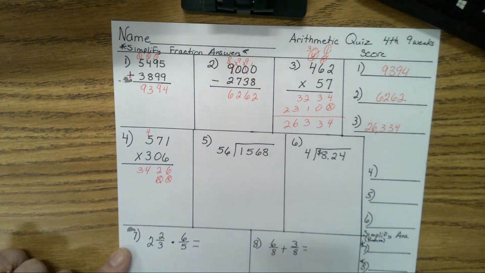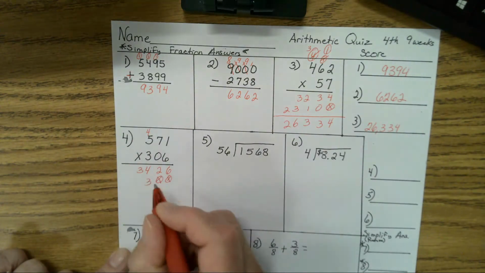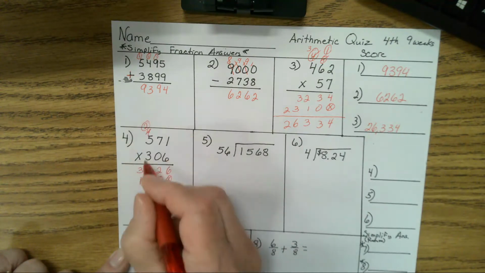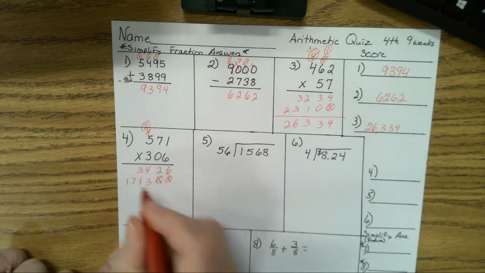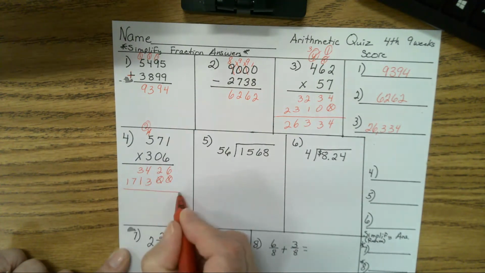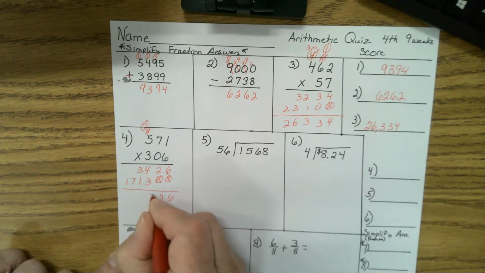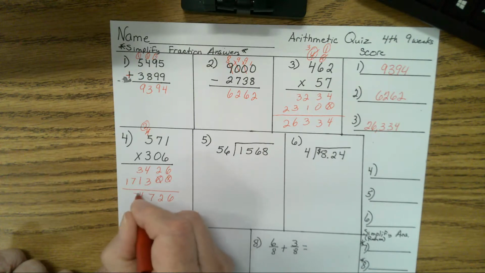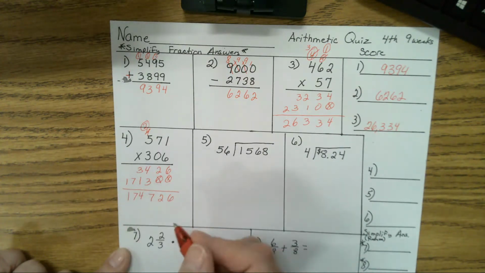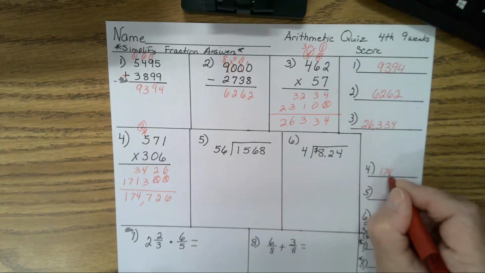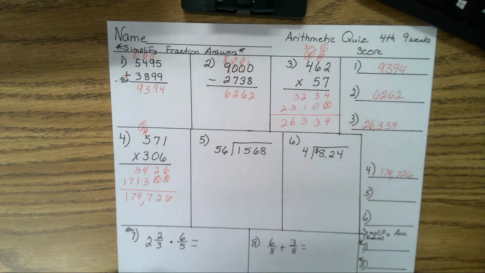Now multiply. 3 times 1 is 3. 3 times 7 is 21. Put down a 1, carry a 2. 3 times 5 is 15. Plus 2 is 17. Add them together. 6, 2, 7, 4, and you have 174,726. Any questions on that?